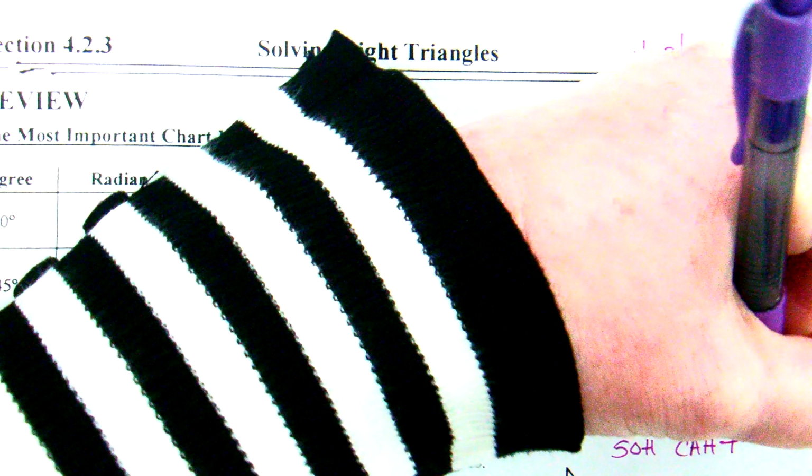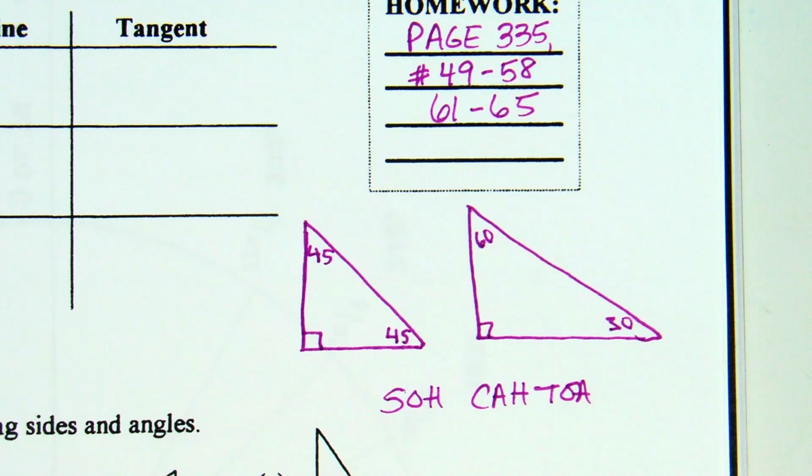What do you guys remember about a 45, 45, 90? Legs are the same, so I'm going to call them both 1. What about the hypotenuse? Square root of 2 times the leg. So square root of 2.